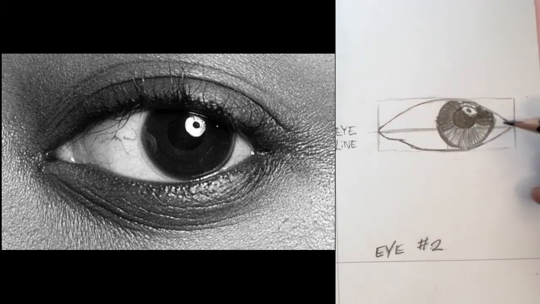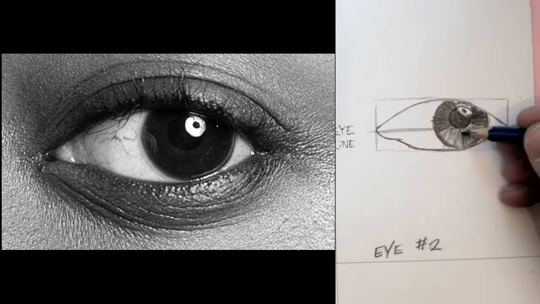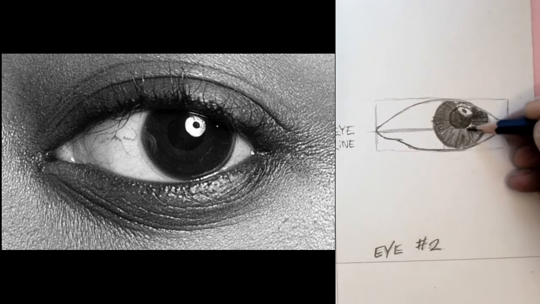And then for the lower portion of the iris, it's not this bright, so we just have to add more dark markings to darken that part up. But I'm going to make these a little more sporadic so it doesn't look like it's overly shadowed.